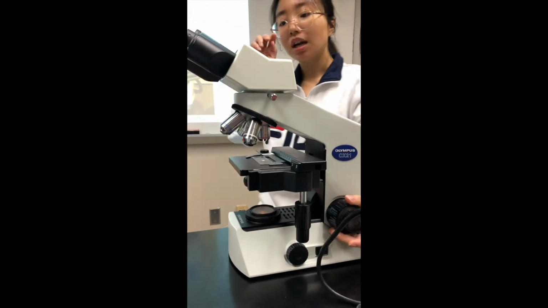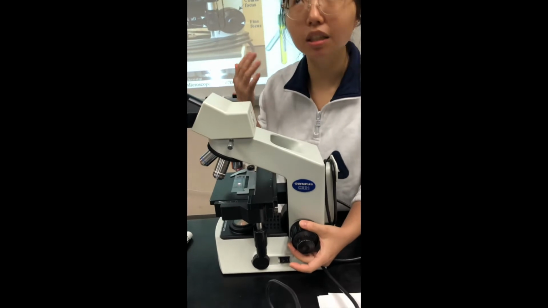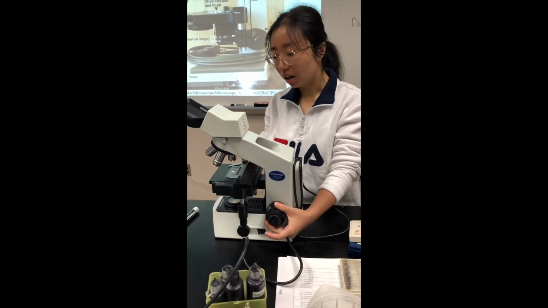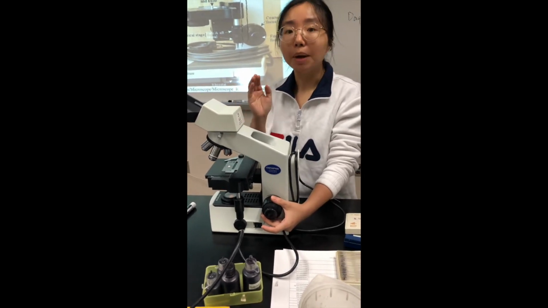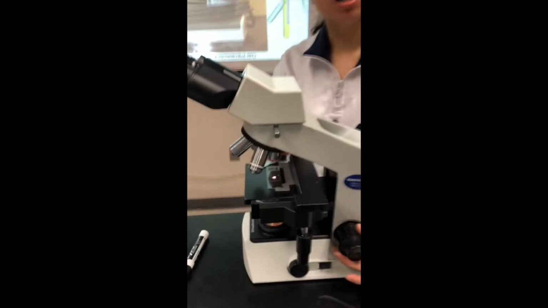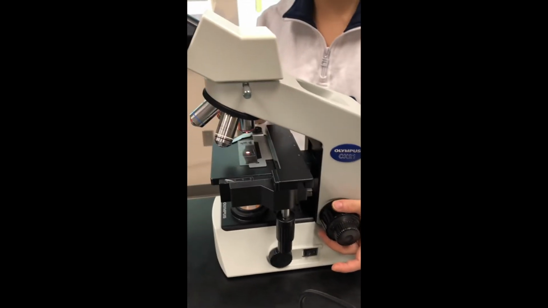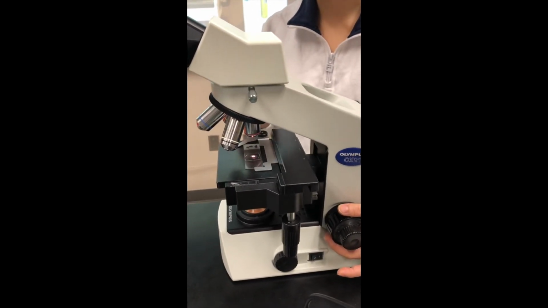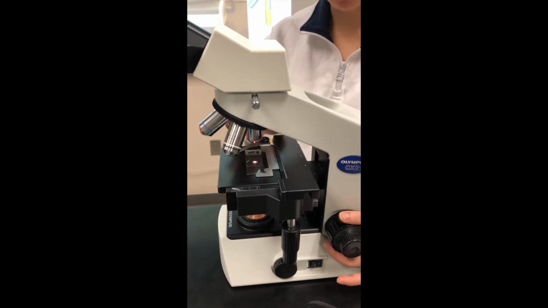One thing I want to emphasize is that when you use the coarse focus to adjust the distance between your sample and the objective lens, the thing you need to pay attention to is that you are only allowed to adjust using the coarse focus when you have the 4 times, the shortest objective lens, in position, in this position.